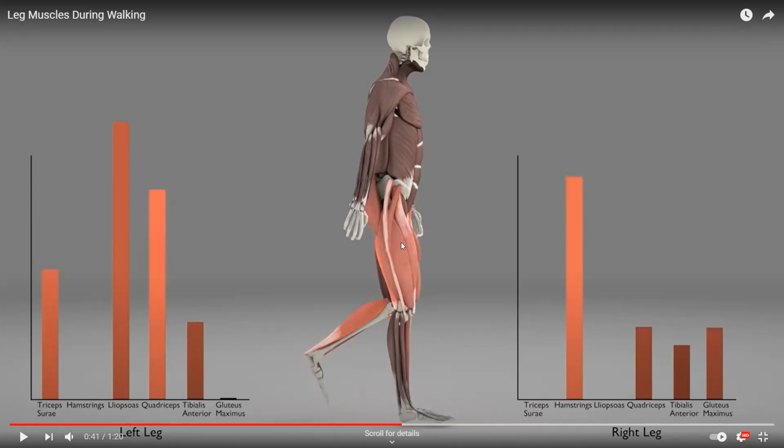So the quads are on to keep the knee straight from buckling and to keep you from falling, while the glutes and the hamstrings are pulling your leg back to propel you forward.